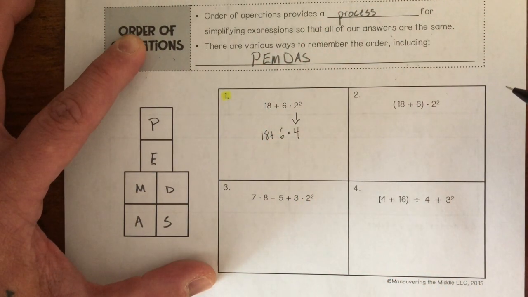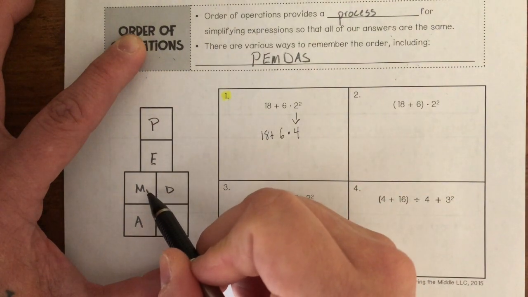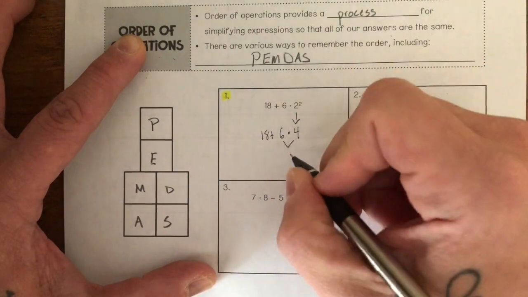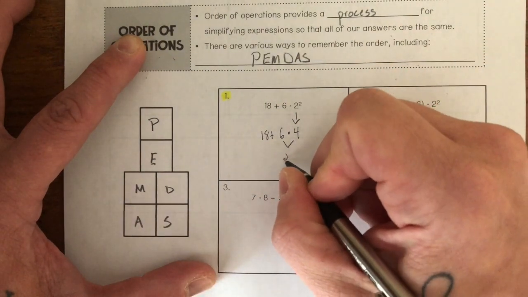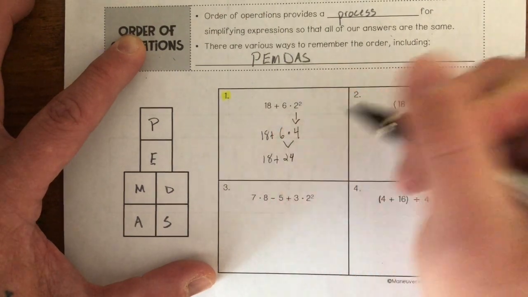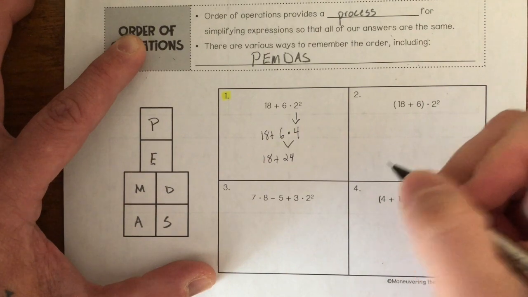Now I have addition and multiplication, but multiplication comes before the addition. So I'm going to do that one first and simplify. So I have 6 times 4, which is 24, plus 18. And 18 plus 24 is 42.